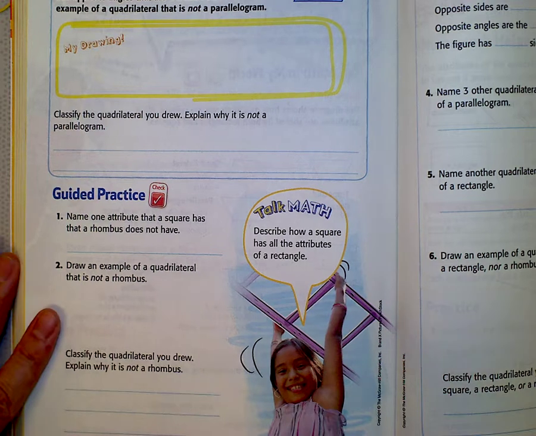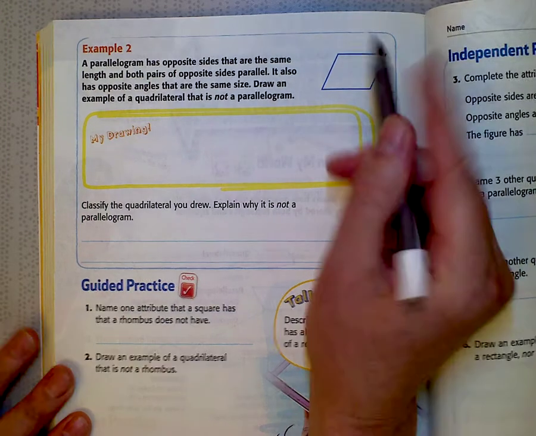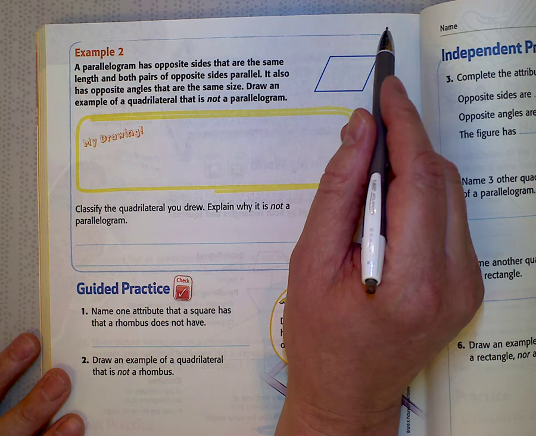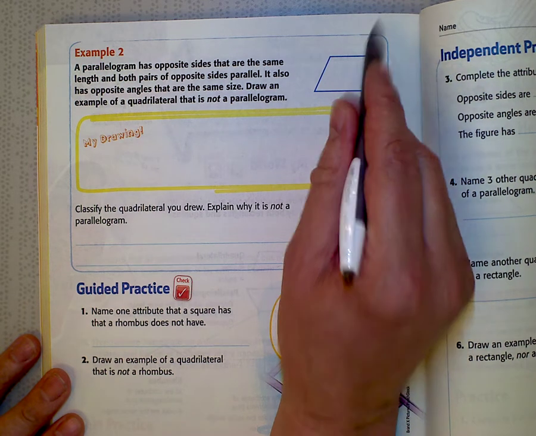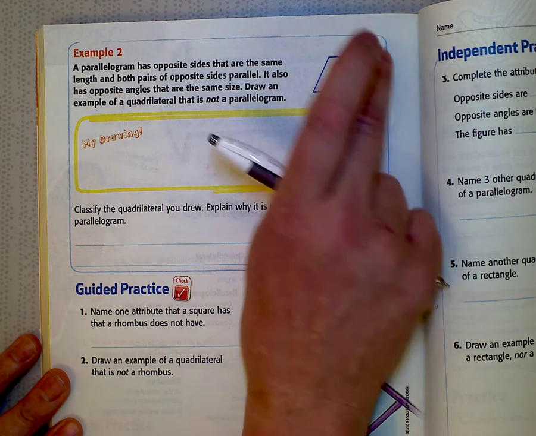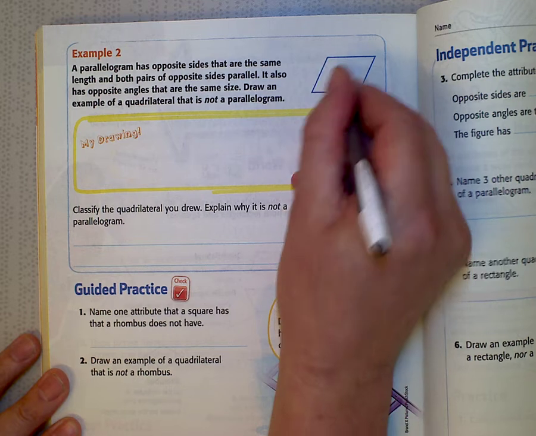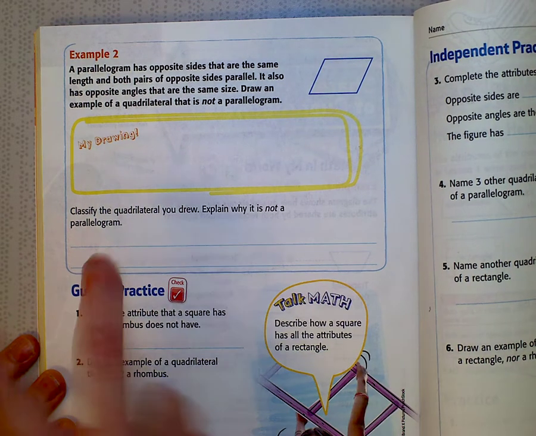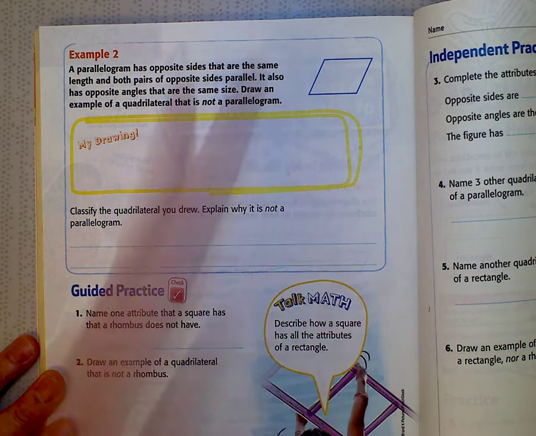So, a parallelogram has opposite sides that are the same length, and both sets of sides are parallel. So this is the parallelogram. Same length, both sets of parallel sides. Remember, parallels are lines that go forever and never cross.